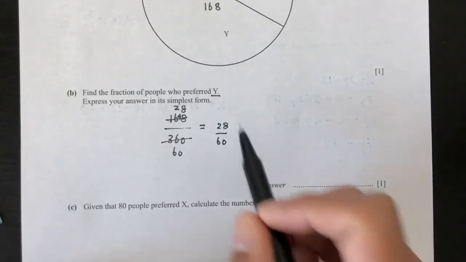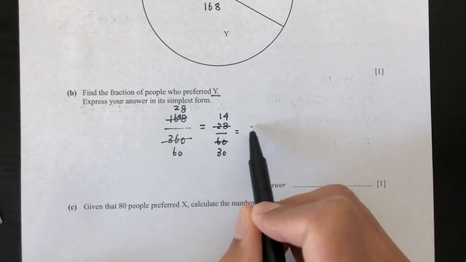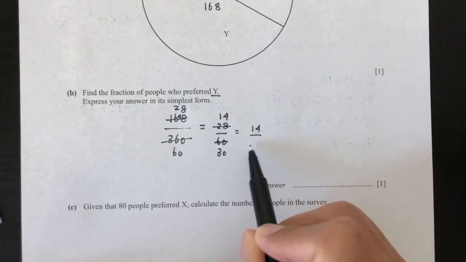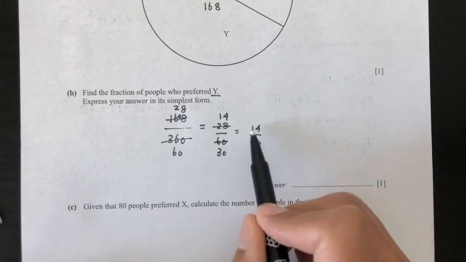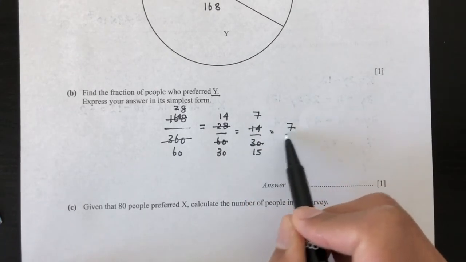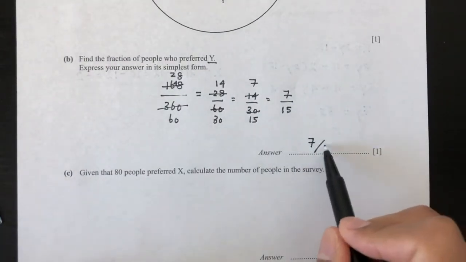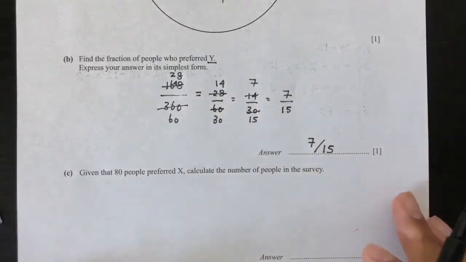We have two even numbers, divide by 2, you will have 14 over 30. Now we can divide by 2 again, that will be 7 over 15, which is the simplest term we can find. So 7 over 15 for the fraction.